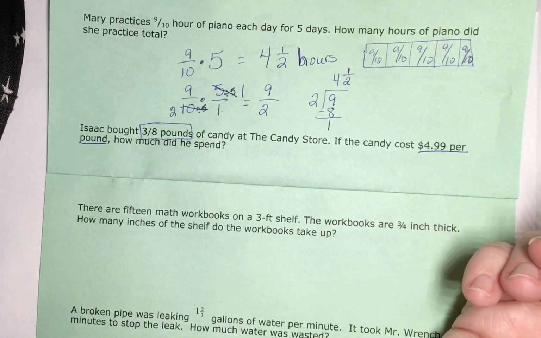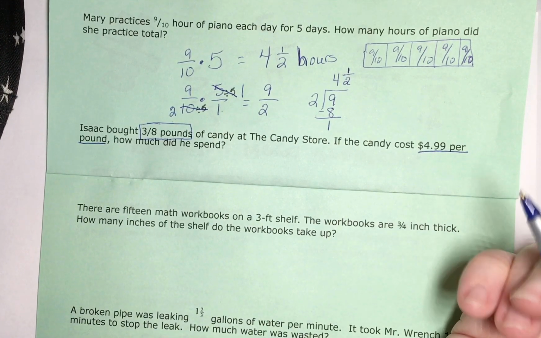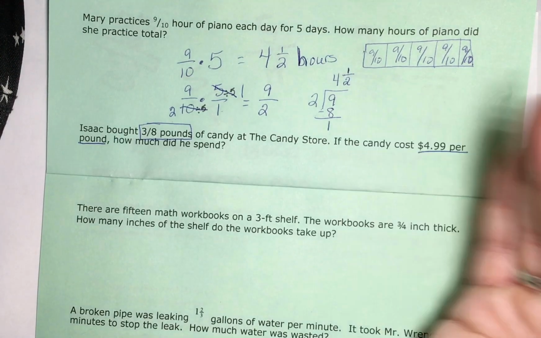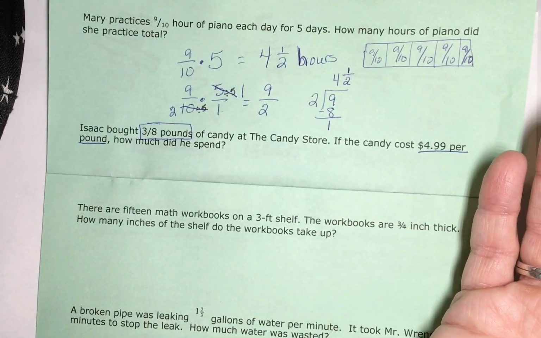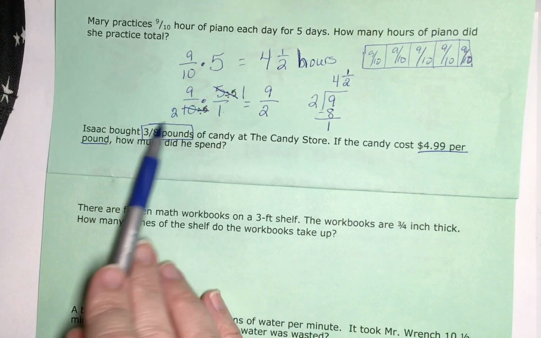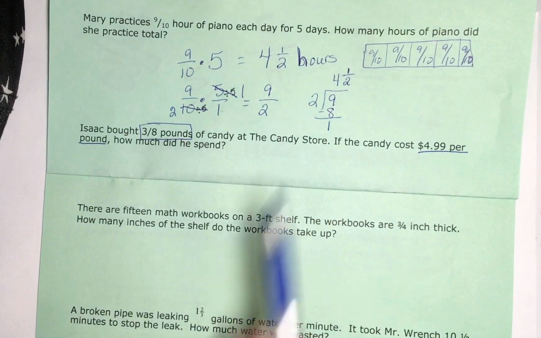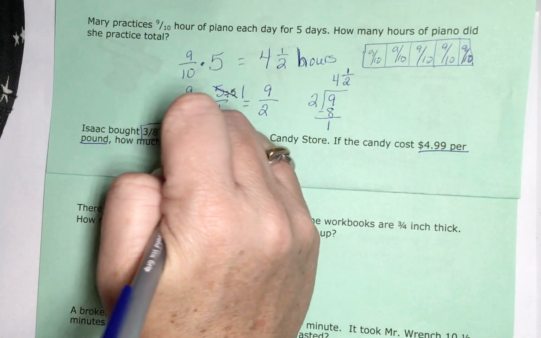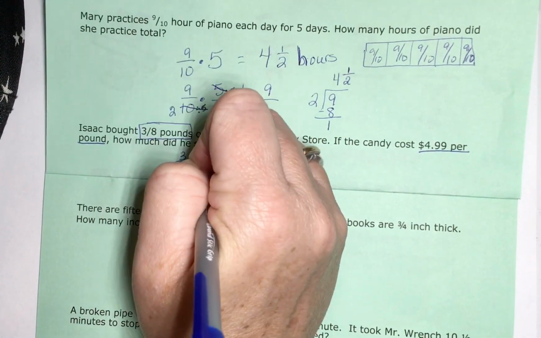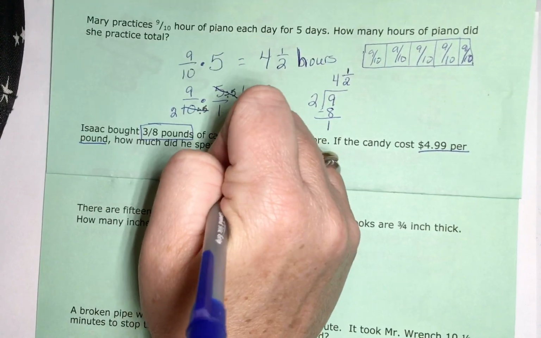But if he had bought, let's say he bought 5 pounds, right? So it would be $4.99 for the first pound, $4.99 for the second pound, $4.99 for the third pound. That would be multiplication, right? Well, it's the same thing for this. Even though it's less than a pound, we still have to multiply. So we have to do 3/8 times $4.99.